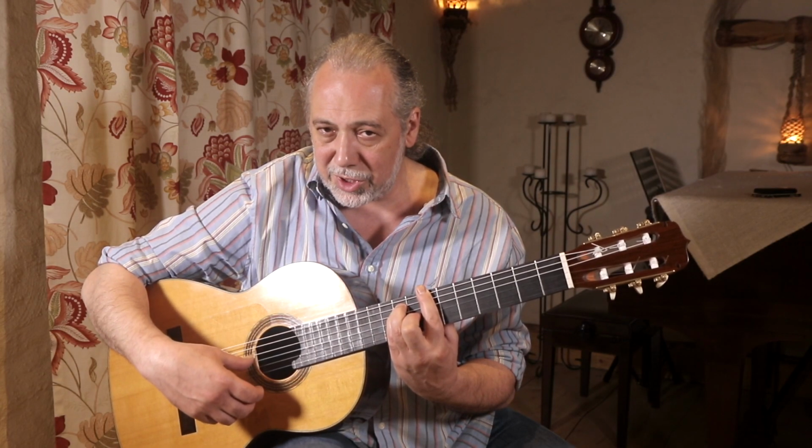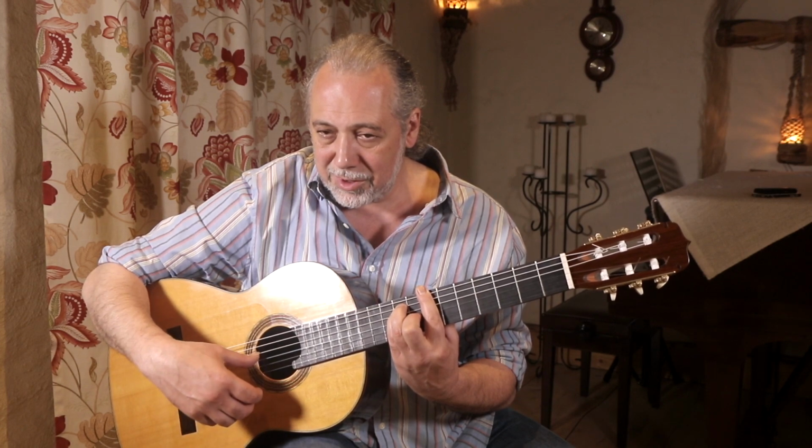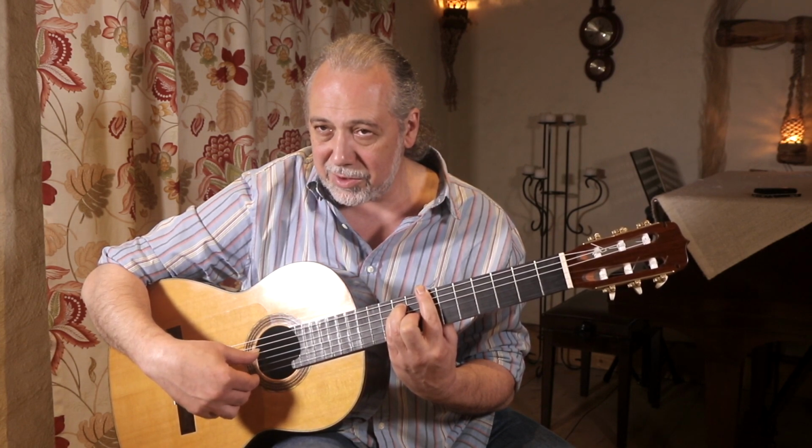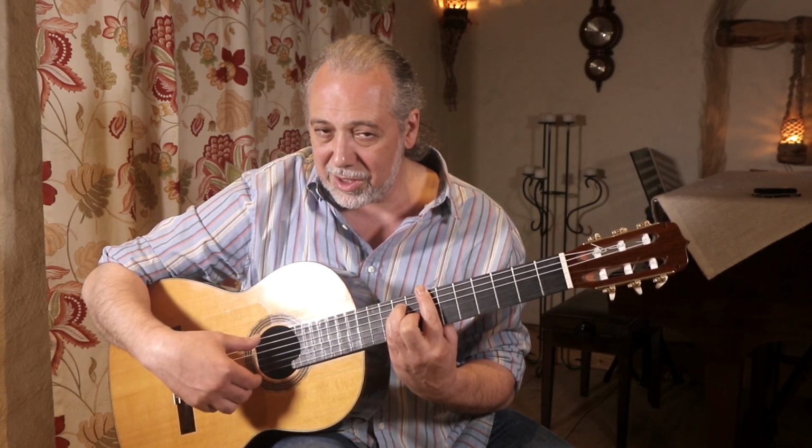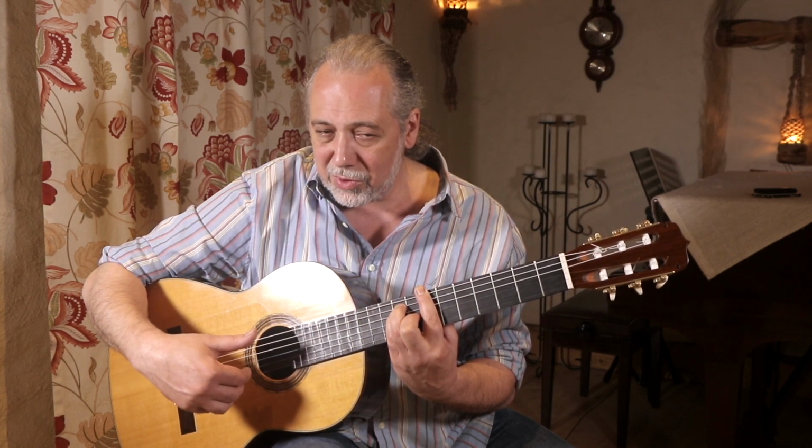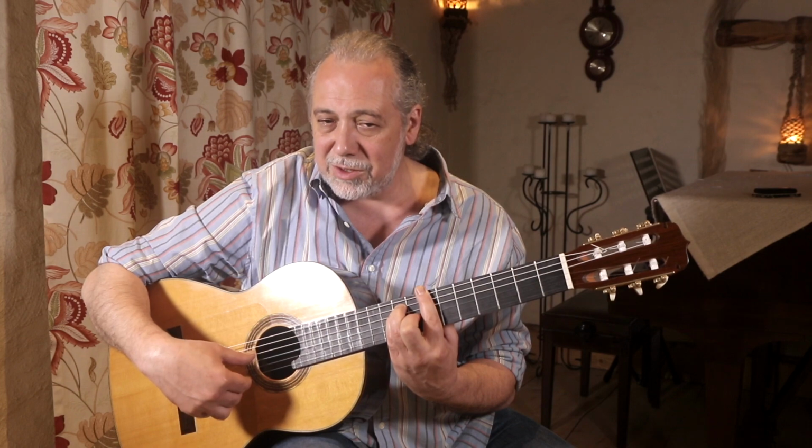And if you listen carefully, you can hear all the intervals that it consists of. Here I take 2 middle strings, the 4th and the 3rd.